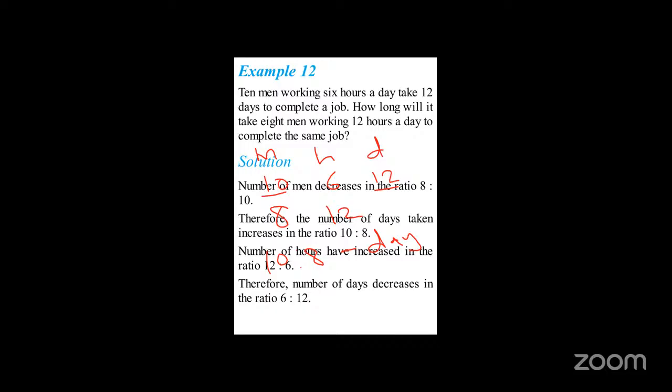Then on the other side tuachane sasa na men, tuangalie the hours. 6 hours itachukua 12 days. What if when we increase the hours to 12, number of days itafanya nini? Decrease. So therefore in this case now we're going to use the ratio decrease ya hours hapa, so itakuwa ni 6 ratio 12. So it's going to cause the number of days also to decrease.